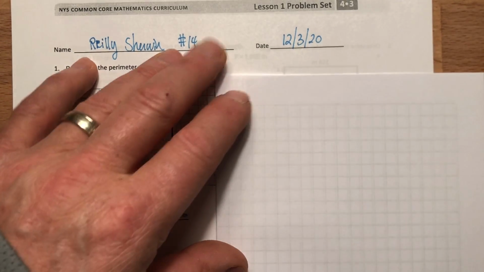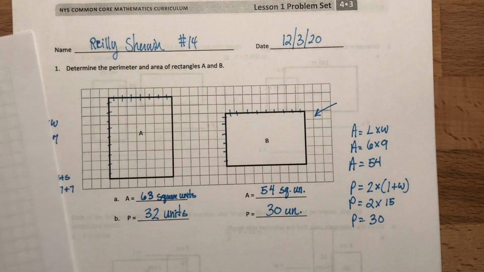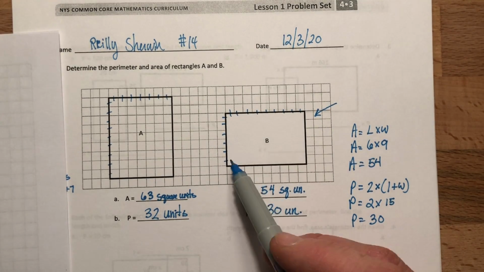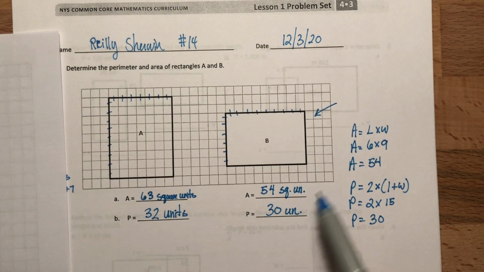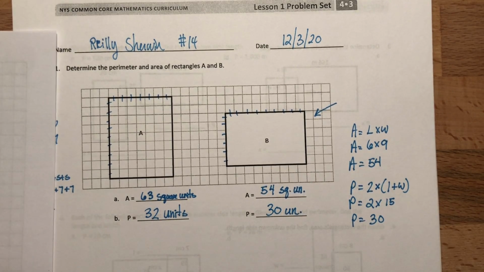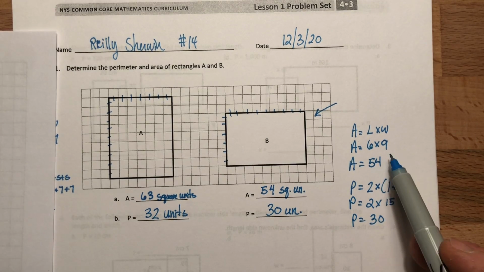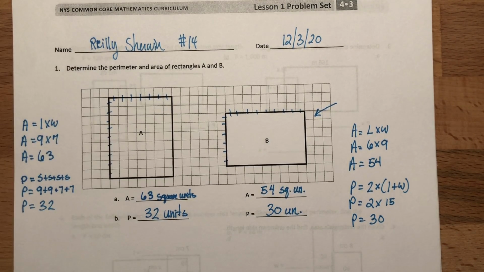All right, well, how'd you do? Let's take a look. All right, I came up here with 54 square units. That's my area, okay? That was 6 times 9, got 54. And my perimeter was 6 plus 6 plus 9 plus 9, came to 30, right? Or I could have just added 6 and 9 is 15 and multiplied that by 2 to get 30, okay? If you got that and you did your work over here, looking good.